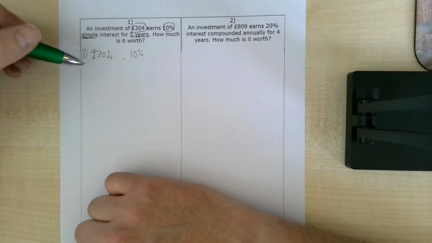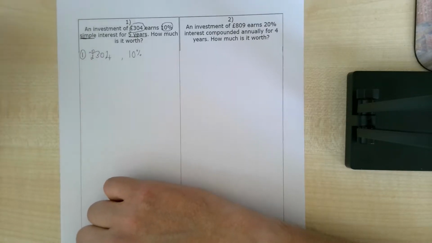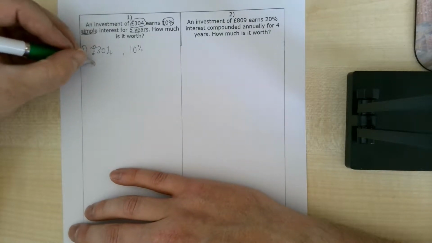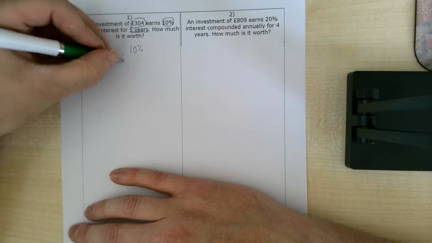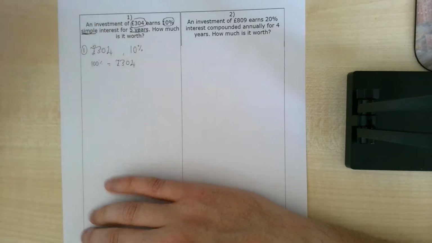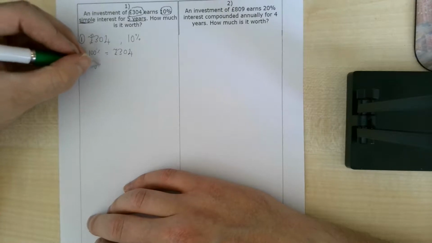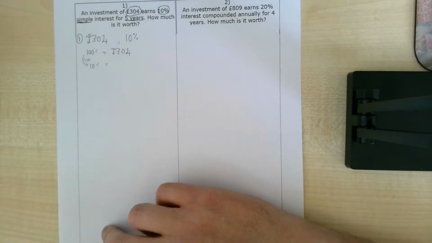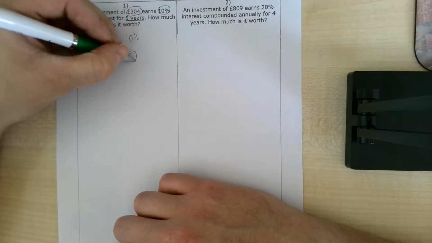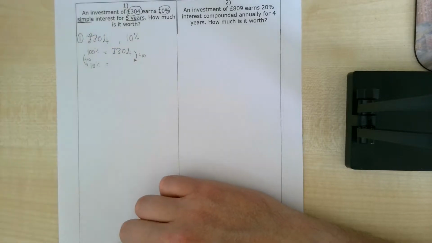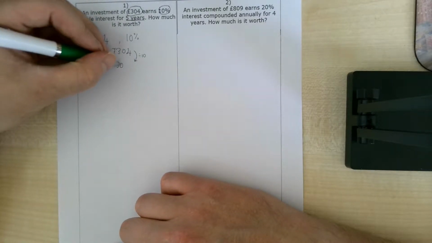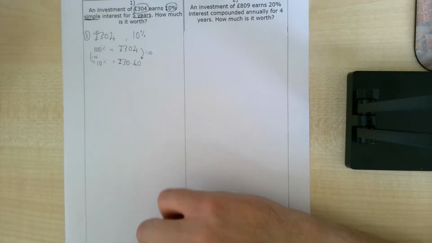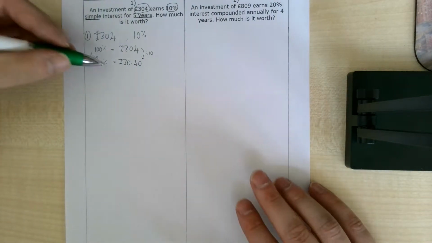So whatever way you use for finding a percentage amount, go with it. You can use a bubble method, you can go straight to a calculator, use a decimal. What I'm going to do is say that 100% is equal to 304. So 10%, I've divided the 100 by 10 to get 10%. So I'll divide 304 by 10, which comes to £30 and 40p. You can check it on your calculator if you have any doubts on that one. So that's what 10% is.